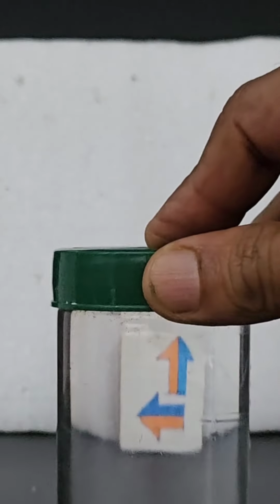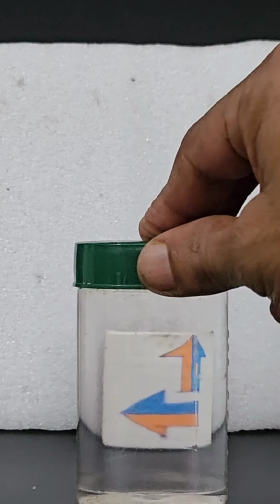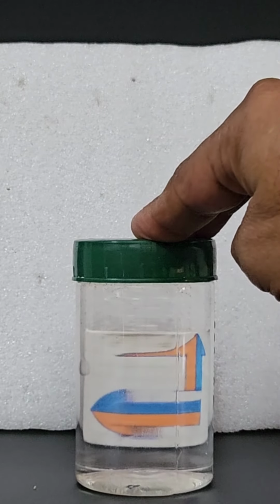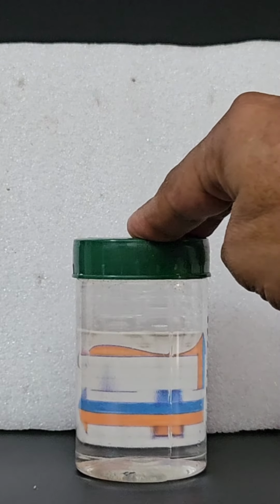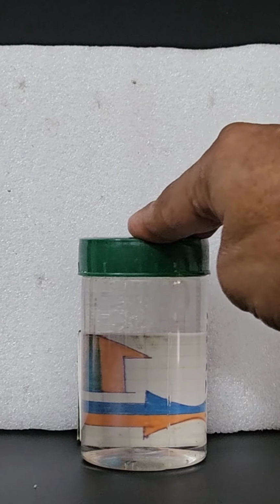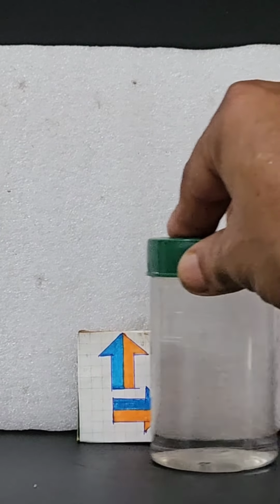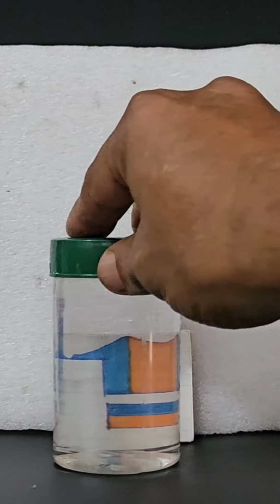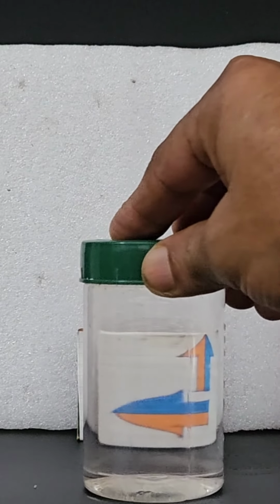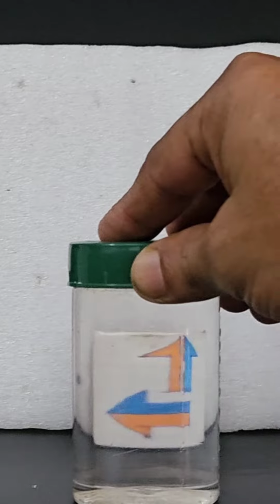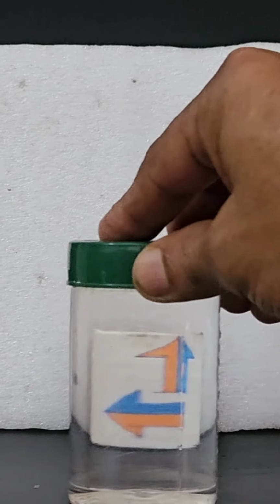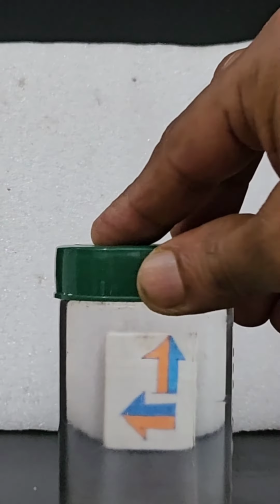If I take it very close to the arrows, watch what happens. Look and look. And there. Now the directions are just the same, but the image is magnified. So for the lateral inversion to occur, the container has to be at a certain distance from the object, that is, those two arrows. Look at that.